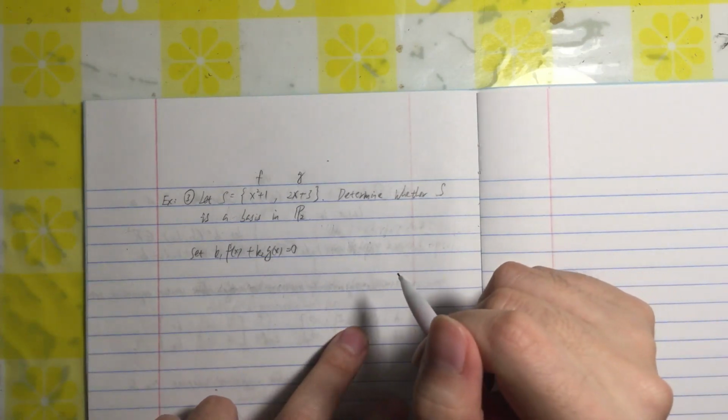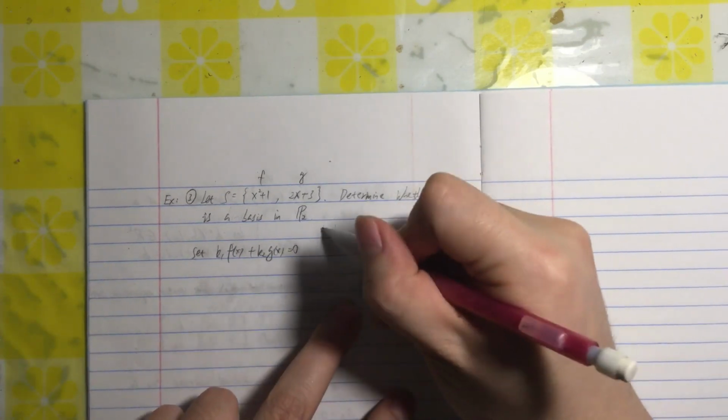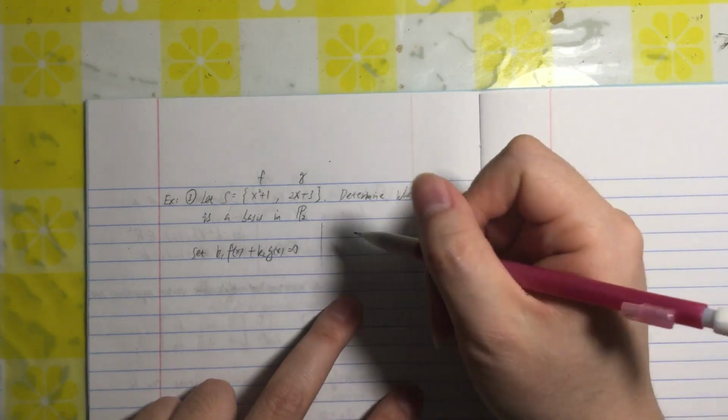Next, we try to determine whether S spans P2. So I first pick an arbitrary vector in P2.